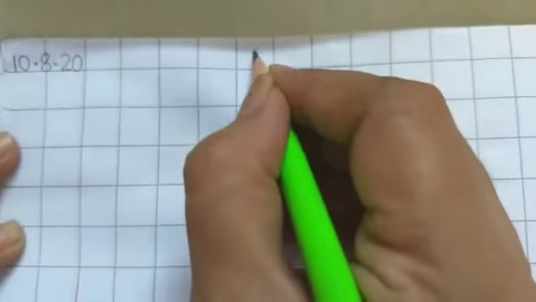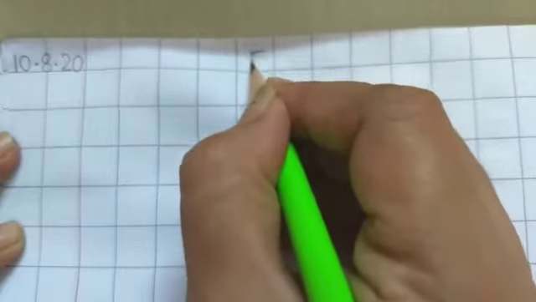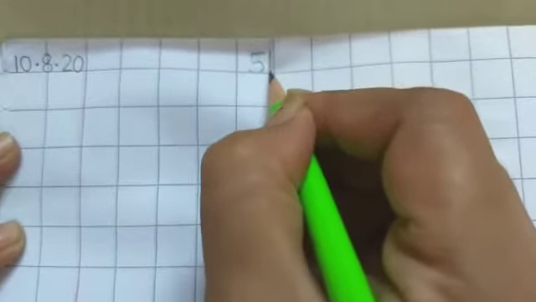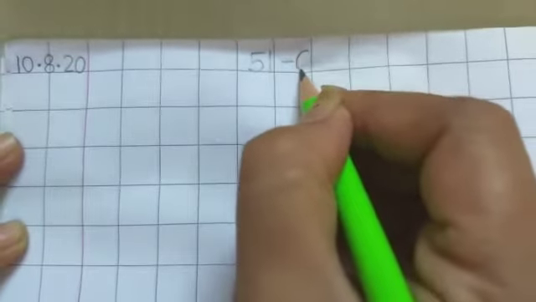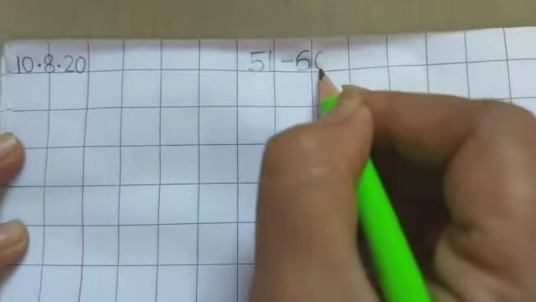Now we are going to write numbers 51 to 60. नंबर्स 51 to 60 लिखने से पहले हम आज की डेट और हेडिंग लिखेंगे. Today's date is 10.8.20 and for heading we have to write 51 dash 60.